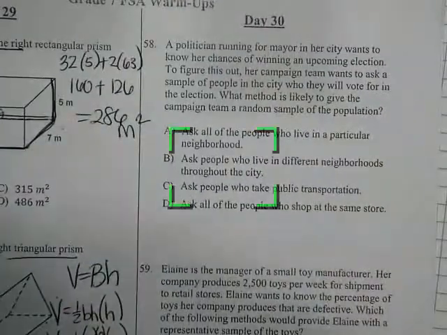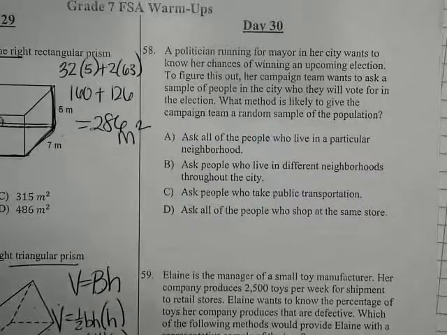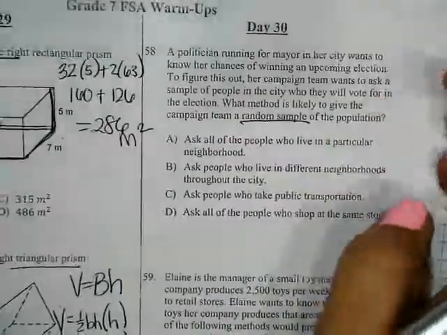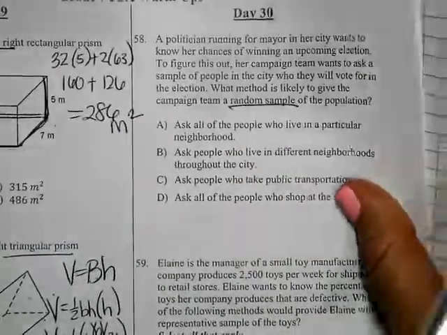Question 48. A politician running for mayor in her city wants to know her chances of winning an upcoming election. To figure this out, her campaign team wants to ask a sample of people in her city who they will vote for in the election. What method is likely to give the campaign team a random sample of the population?